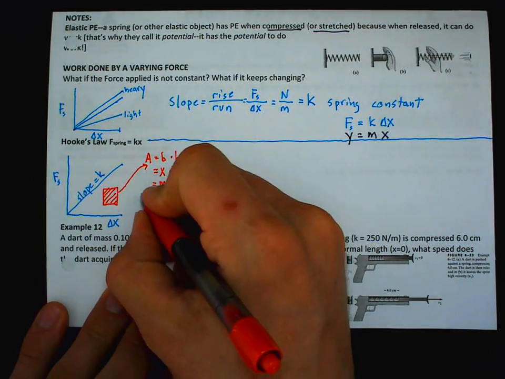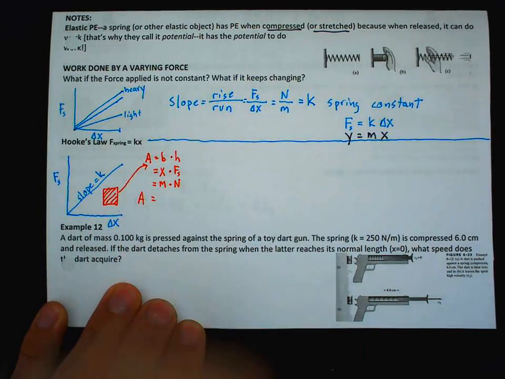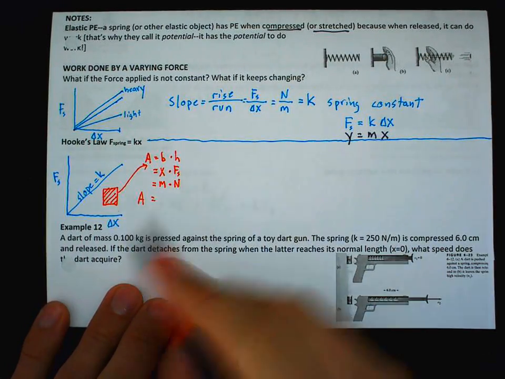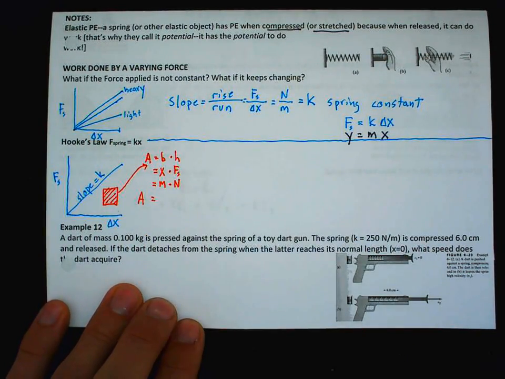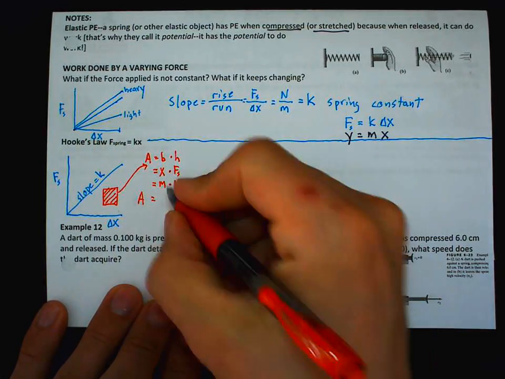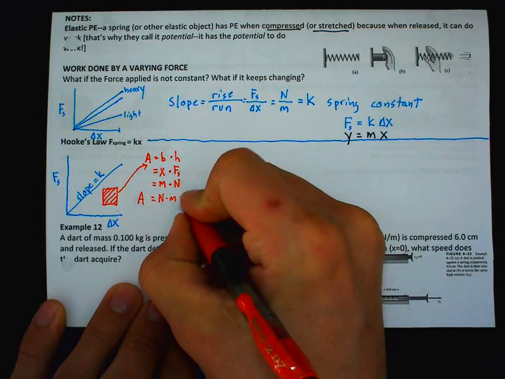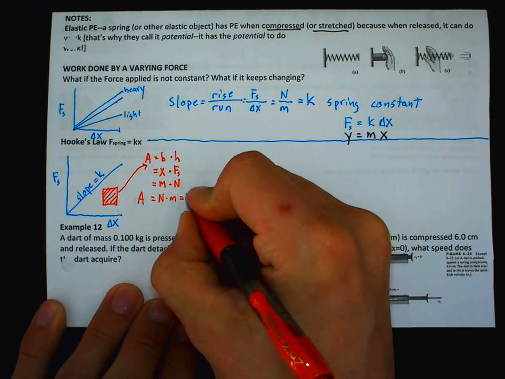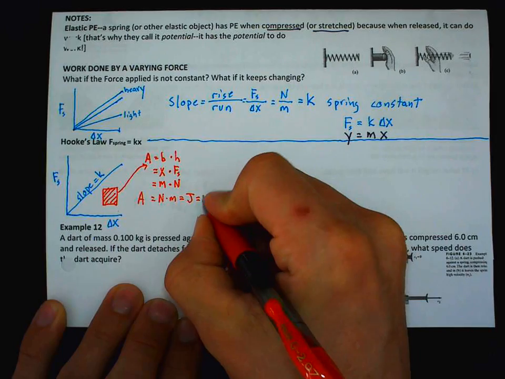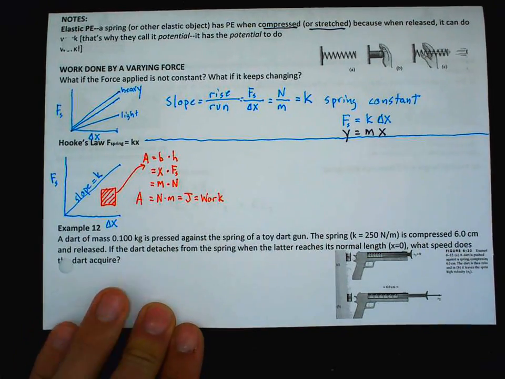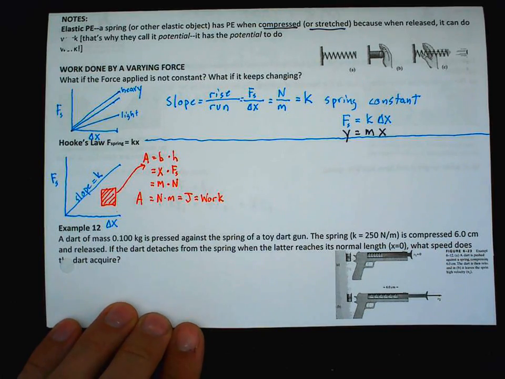So the area represents what? Here it's newtons over meters. Here it's newtons times meters. What is that? N times m is equal to joules, which is equal to work. Work or energy. So it makes sense.